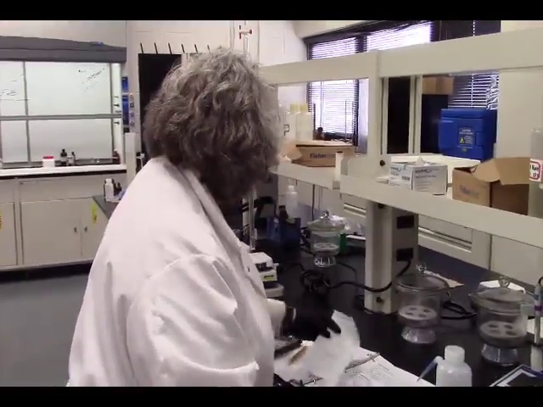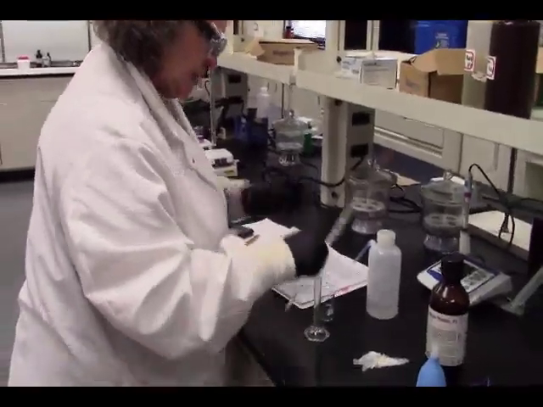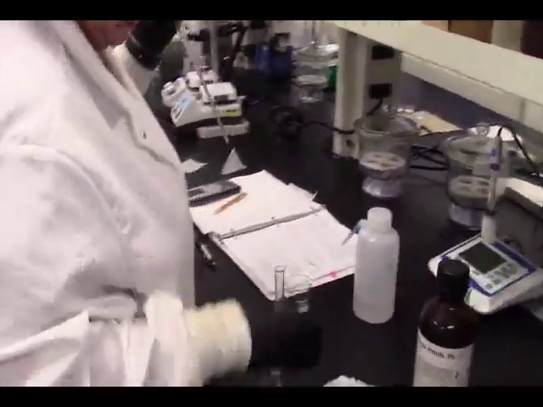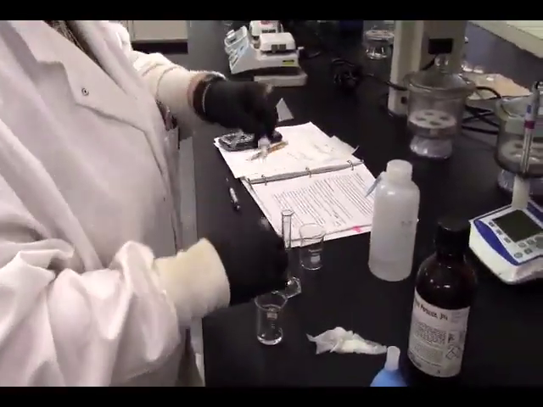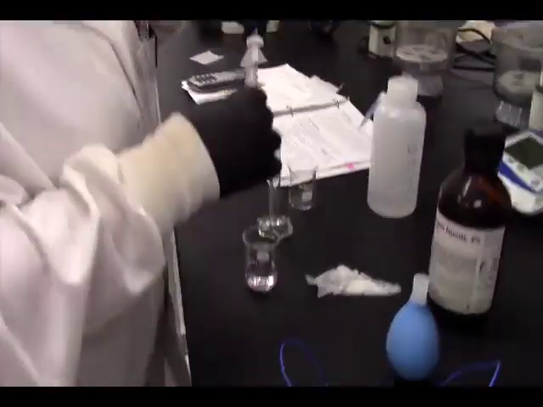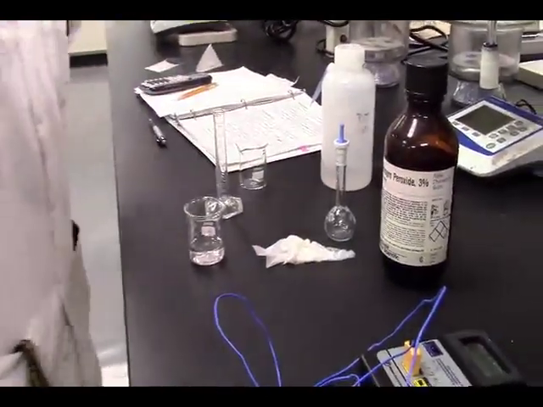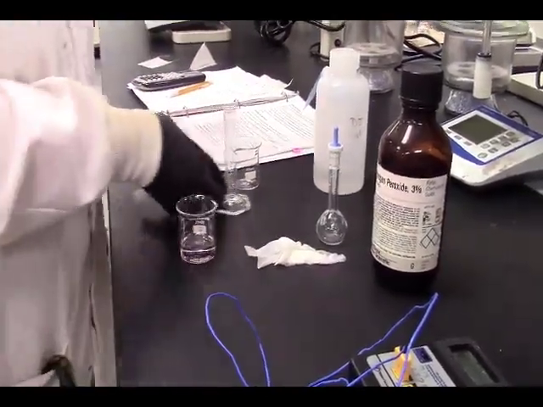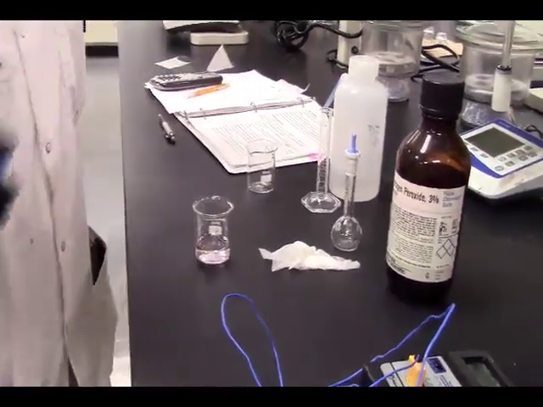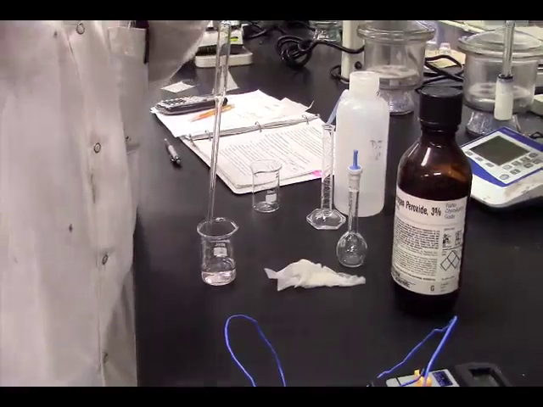So we can take another 10 milliliters of our solution that was prepared. I'm just going to use the same volumetric flask so I don't have to rinse anything. And so we're going to put 10 milliliters of this.